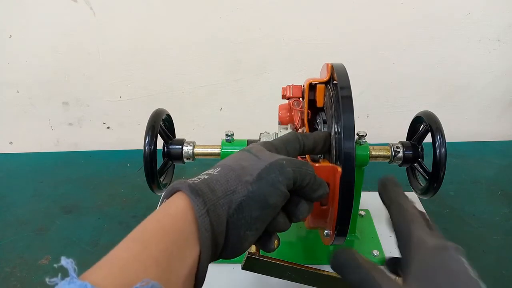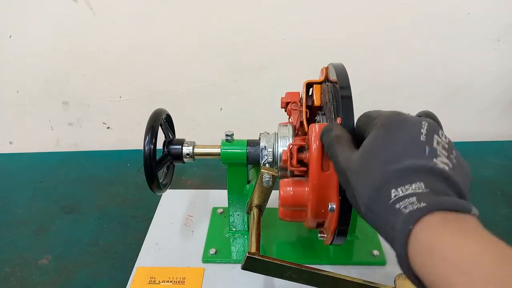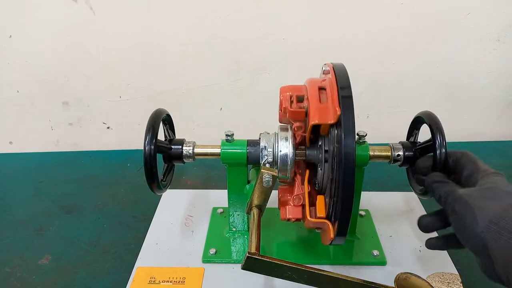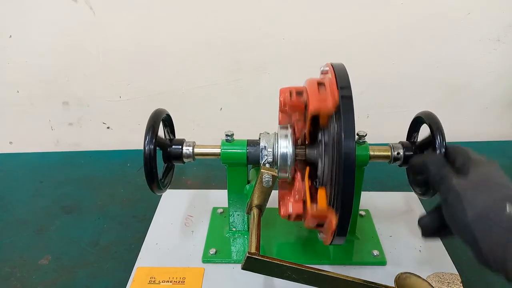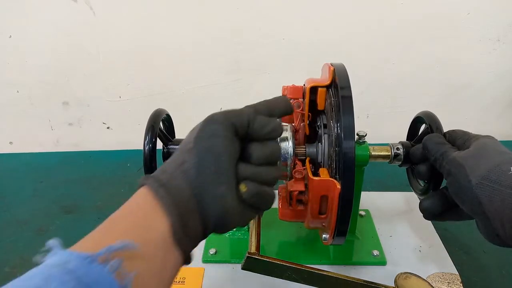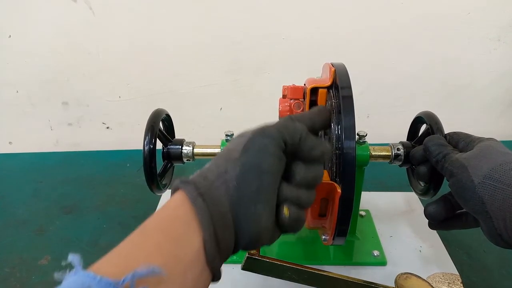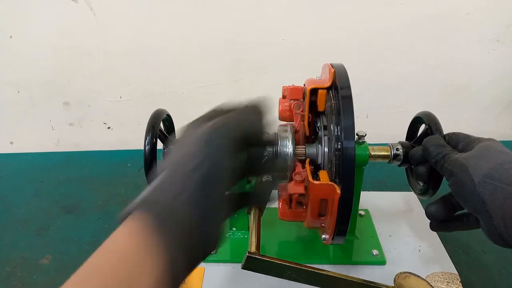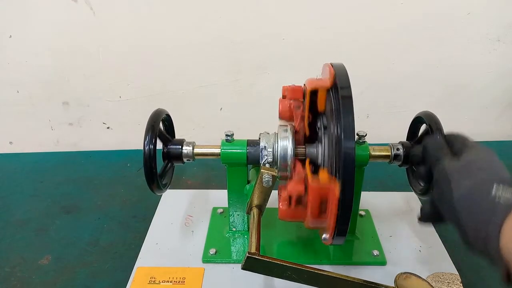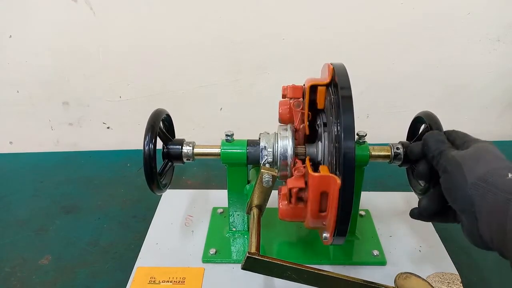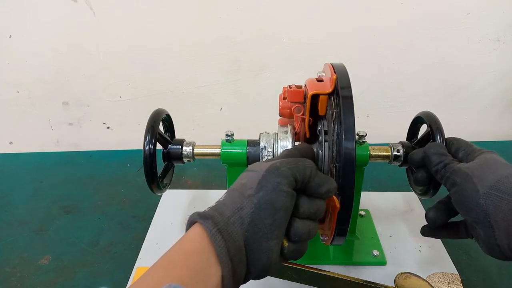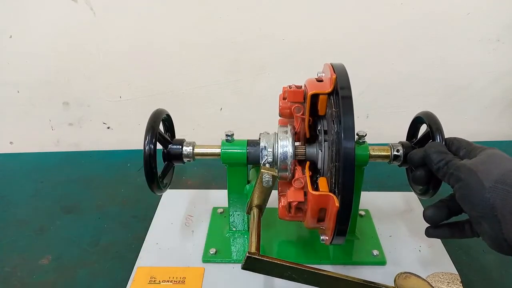So the engine can be operated transferring torque to our transmission or transaxle. Now that it is engaged, our pressure plate is pushing our clutch disc, clamping it. That's why our clutch disc can now transfer torque to our transmission.